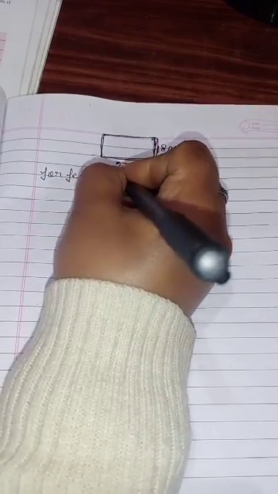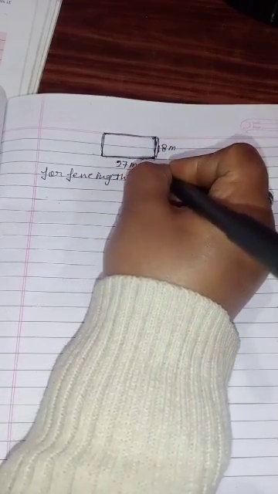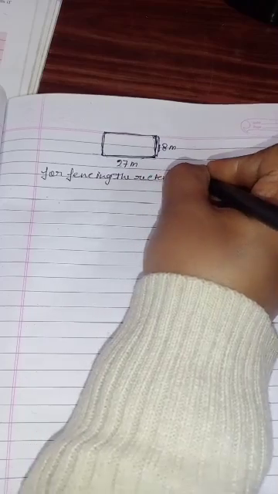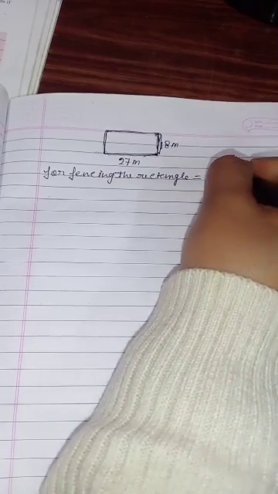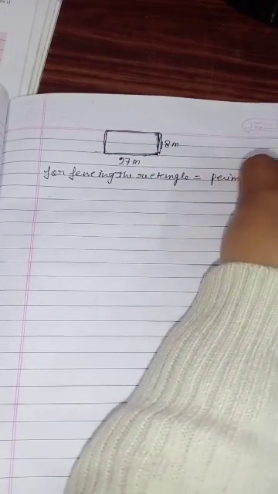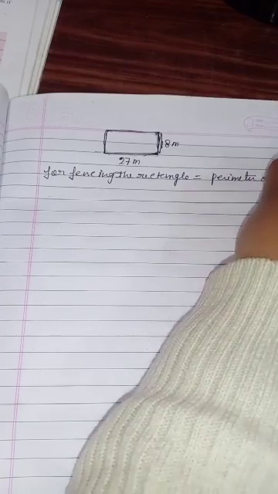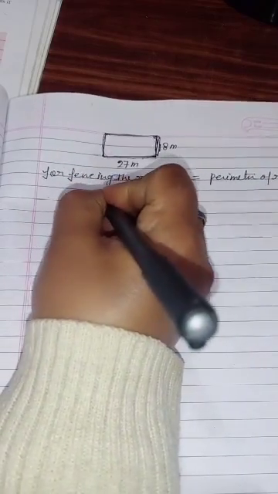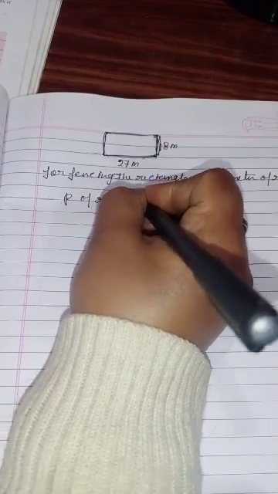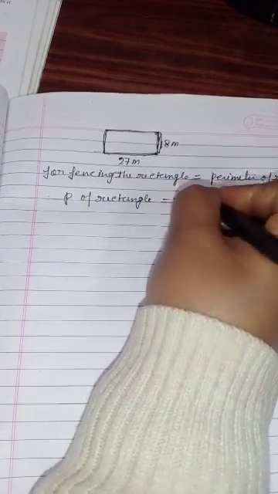So for fencing the rectangle is equal to the perimeter of the rectangle. And you know that perimeter of rectangle, I am writing it short now, is equal to 2 into length plus breadth.